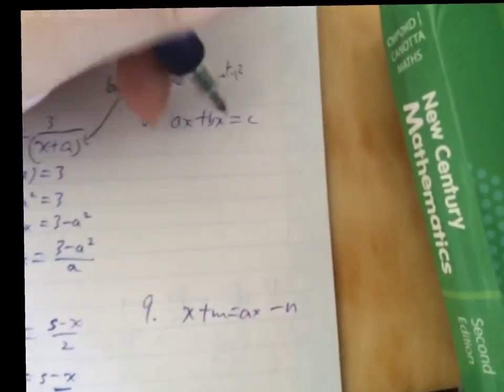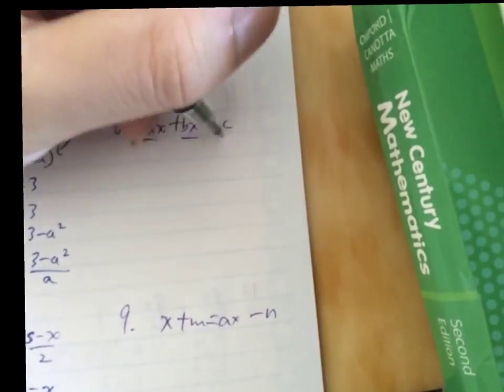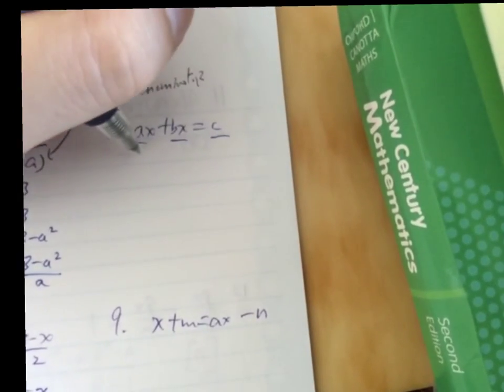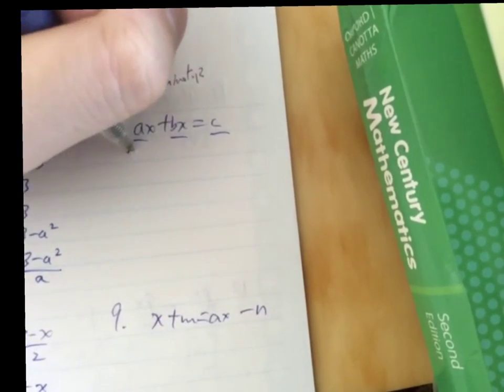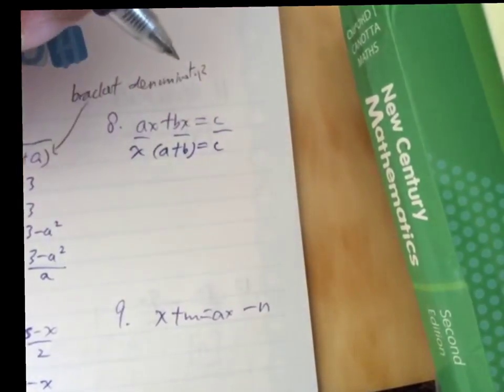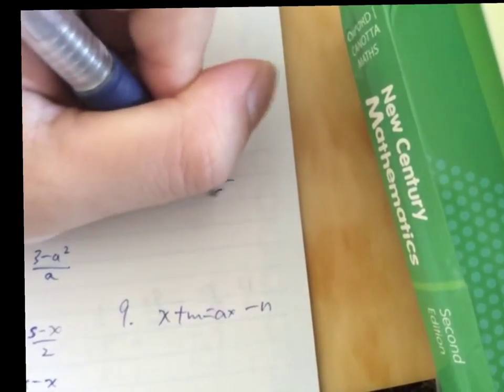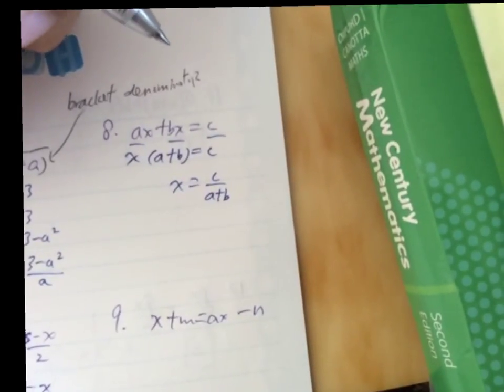This one is already all expanded out, so you can factorize, and then you can move the a plus b to the right hand side.